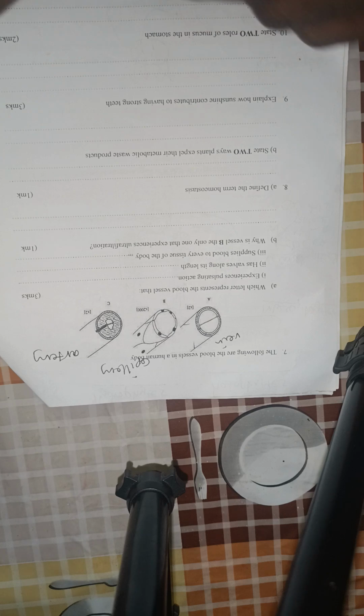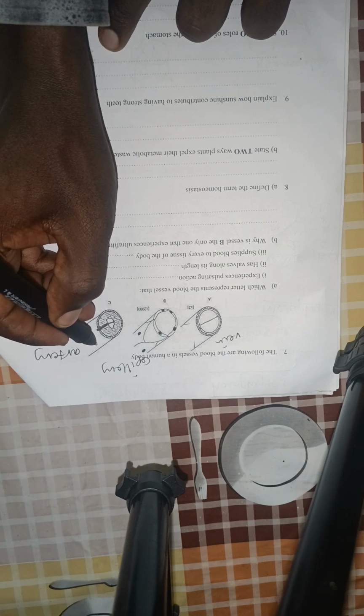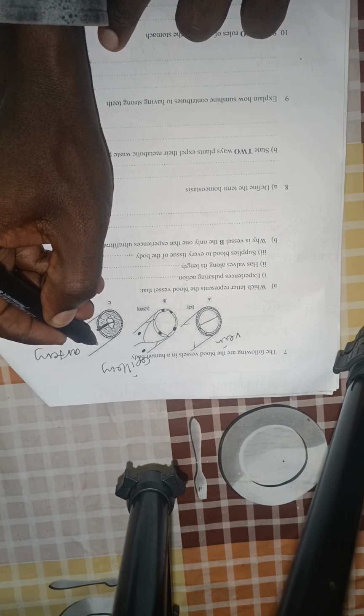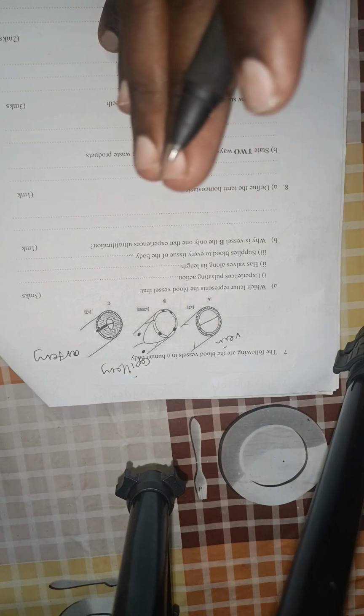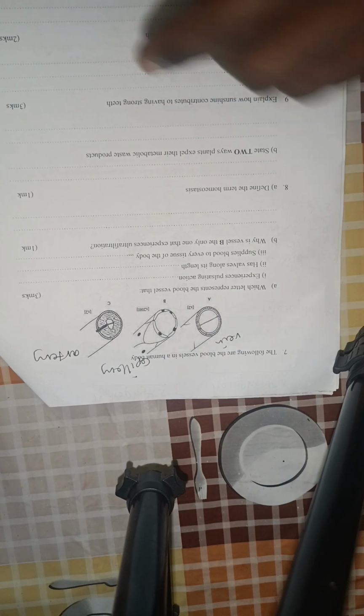To add on this, you can take this at home: the blood in arteries flowing under high pressure does not require arteries to have valves. So the blood flows and there's no backflow of blood. It produces a pulsating action.